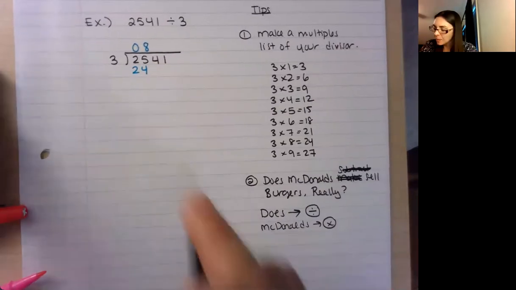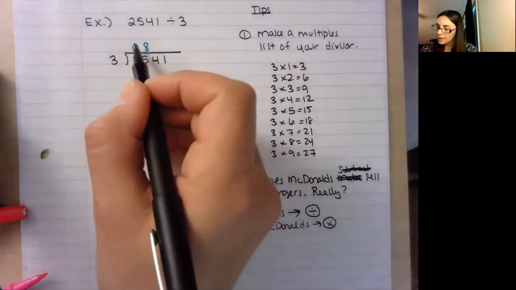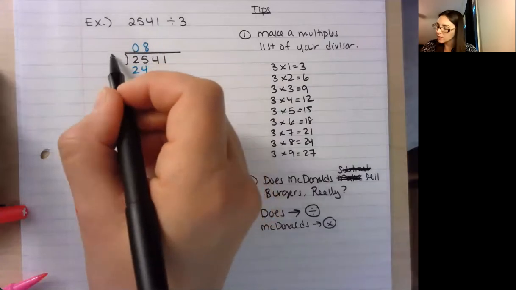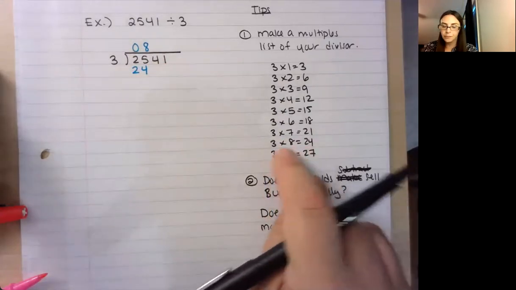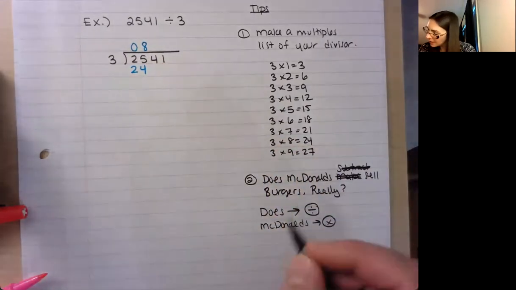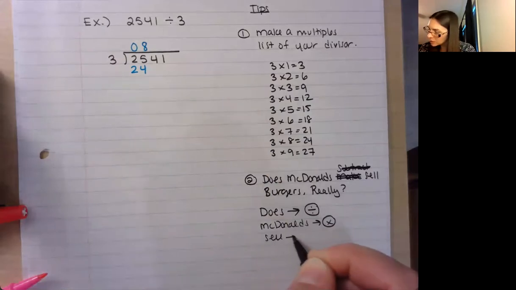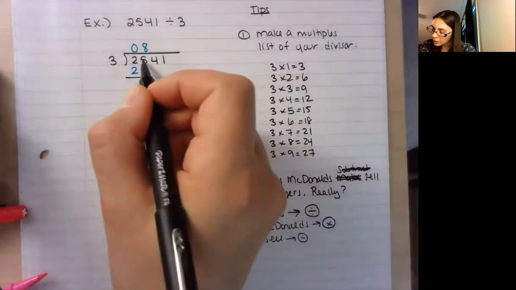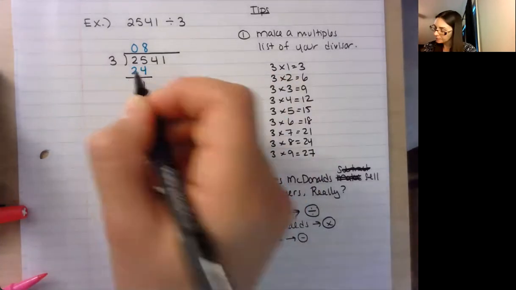So this is the dividing part. It goes in 8 times. And then the multiplying part is the 24, because once it goes in 8 times 3 is 24, which we can also see here. After that, the sell part means that you're going to subtract. So we subtract what's left here. 5 minus 4 is 1. 2 minus 2 is just 0.